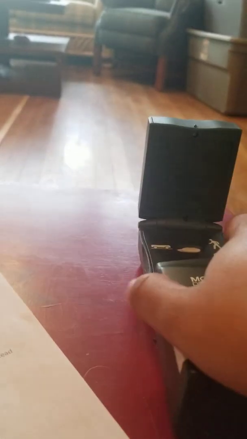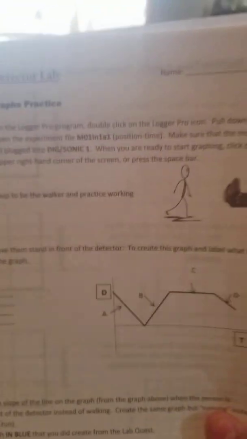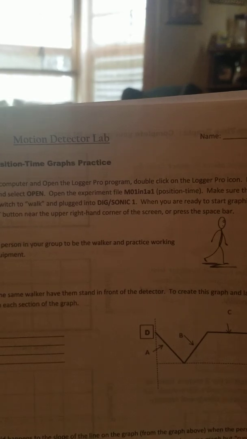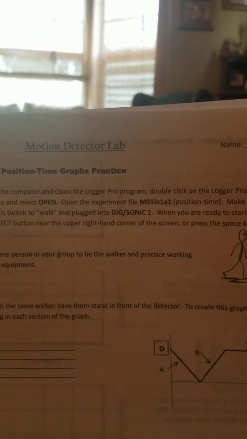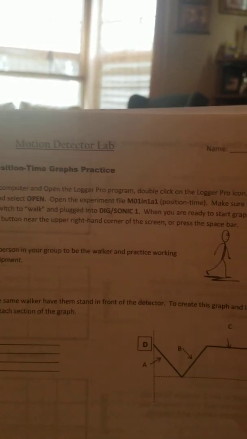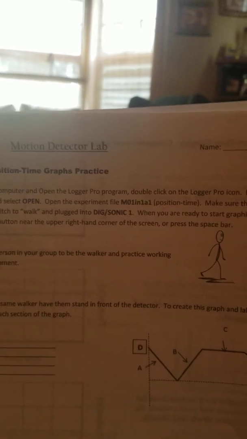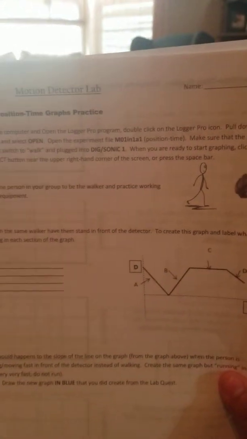Okay, so let's keep reading here. It says here that you need to choose one person in the group to be the walker and practice walking with this equipment first, which I've got 2 people in my group over here who are going to be my walkers. Okay, let's keep reading.